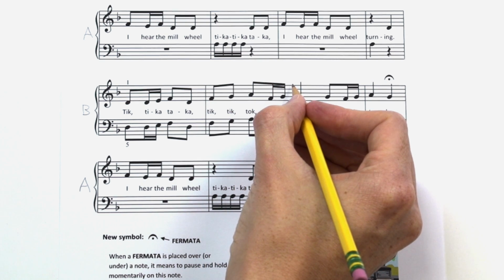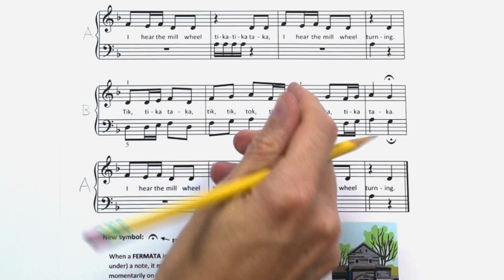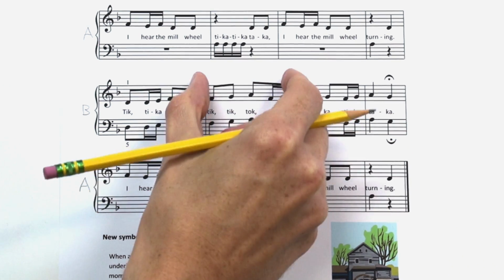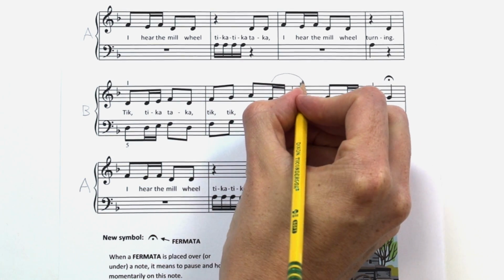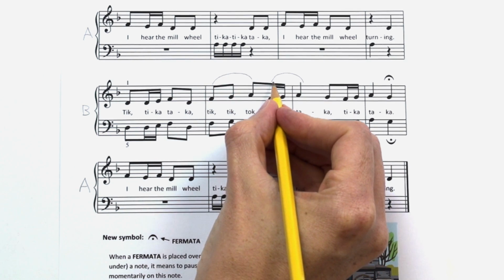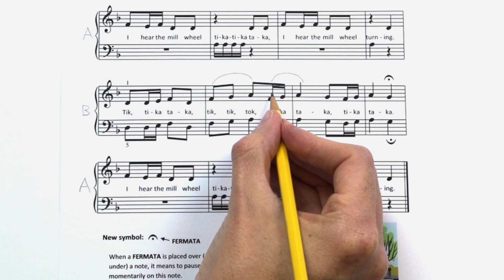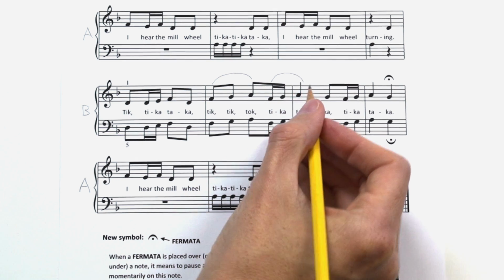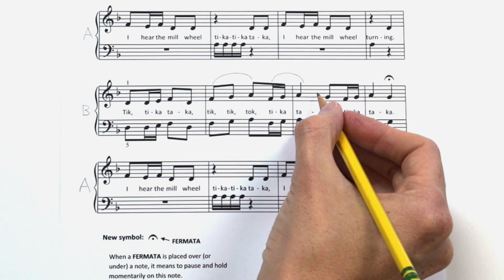Now, very often in music, we have a problem. These bar lines sometimes force us to think of these notes as a group. But really, it's these 3 notes that make a group and these 3 notes that make a group. This is called playing across the bar line. You have to think of music sometimes as going across the bar line and not stopping or pausing at the bar line, but flowing across it.